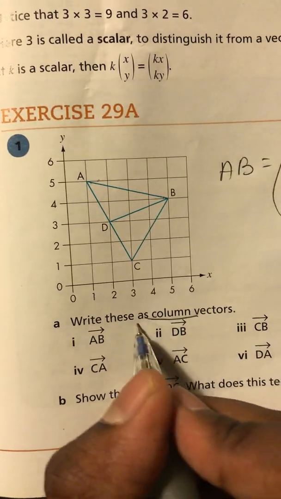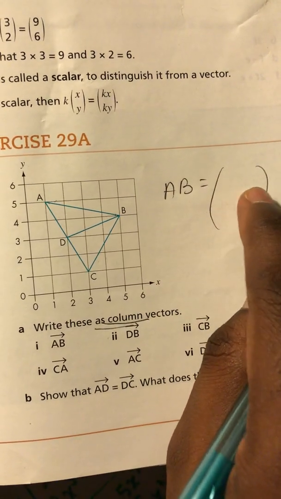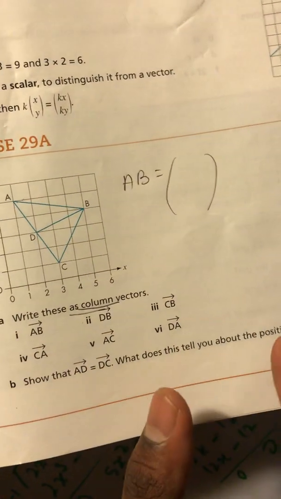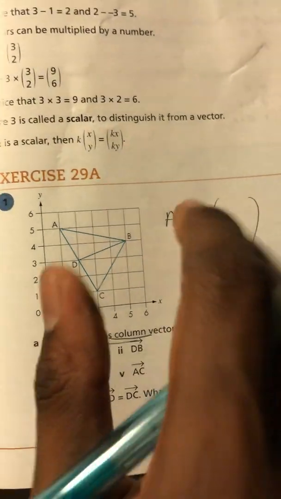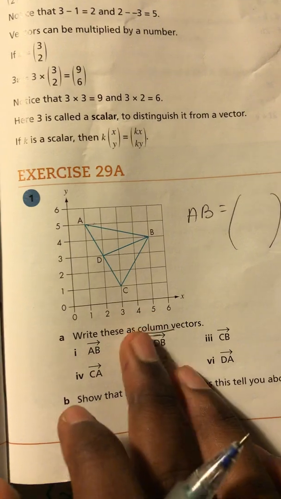They say column vector. Column vector means matrix form. This is what we call column vectors. Usually there's another keyword for ij, but remember, if they mention column, then you must express in this matrix form. If they didn't mention column, then you can just express in ij form, no problem. Remember, column means matrix.